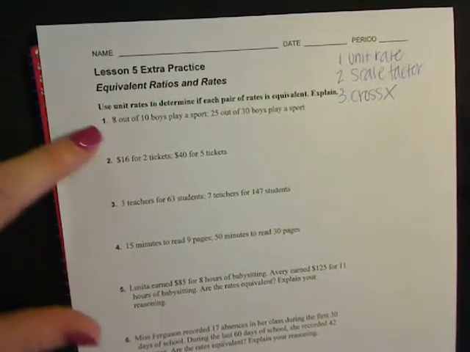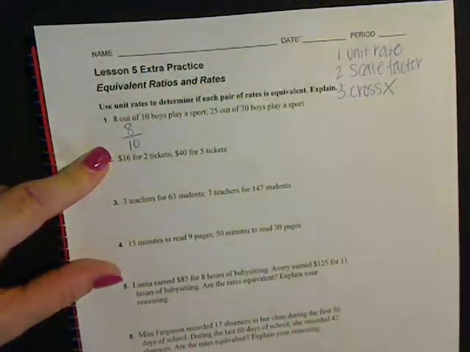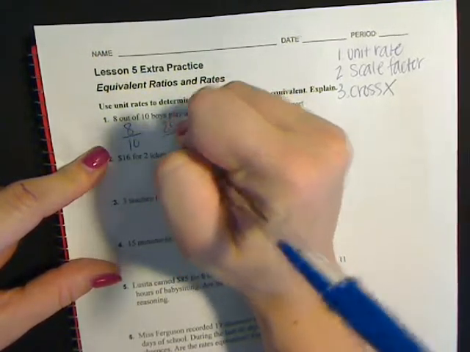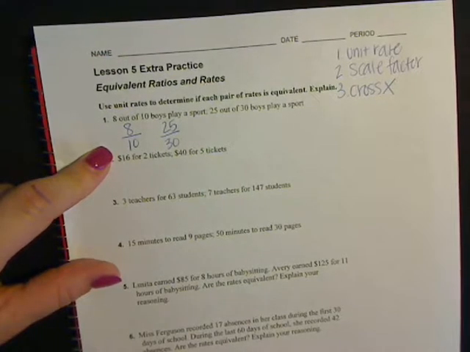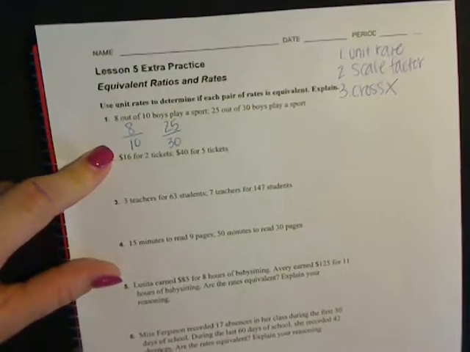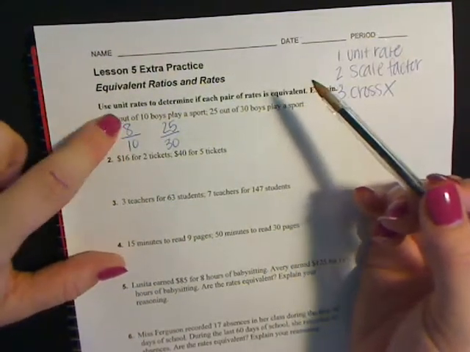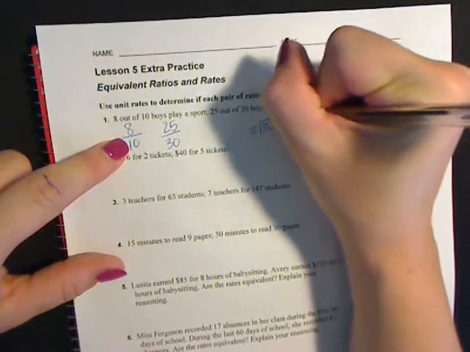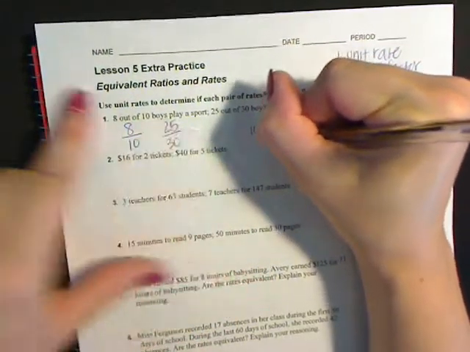So on this first one, 8 out of 10 boys play a sport. 25 out of 30 boys play a sport. Well, we need to figure out if these rates are equivalent. So in order to do that, let's follow the directions. Use unit rates. So let's find the unit rate. Remember, 8 divided by 10. Add a decimal point. 10 goes into 80 8 times. Minus 80 is 0. So this unit rate is 0.8.